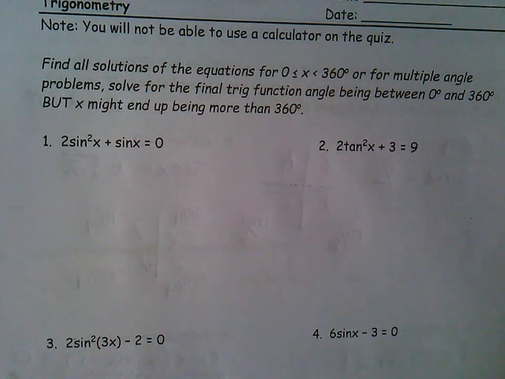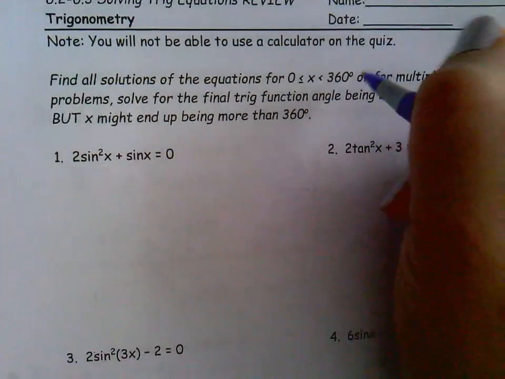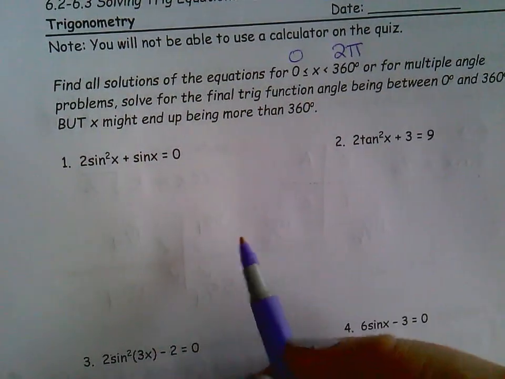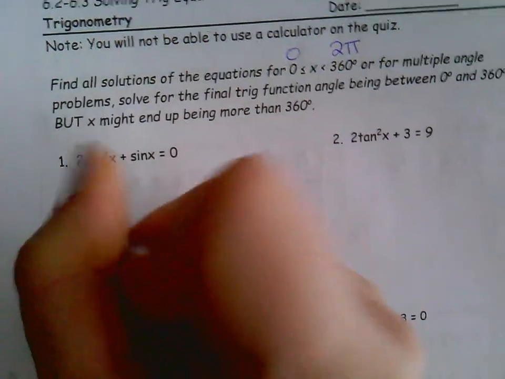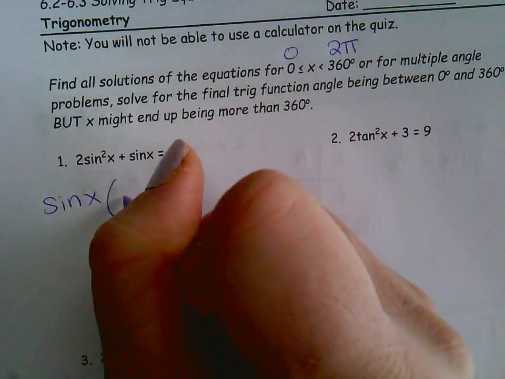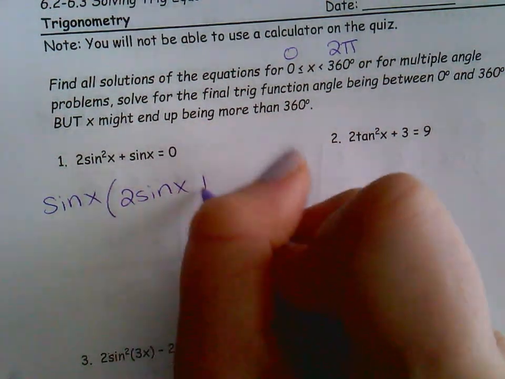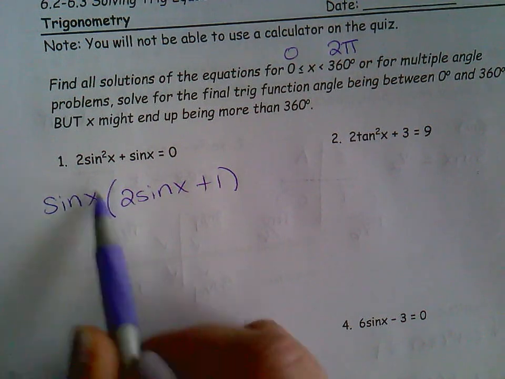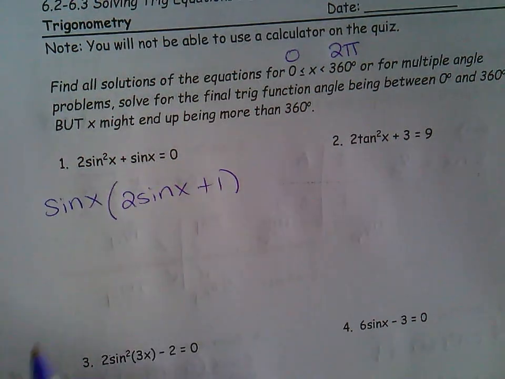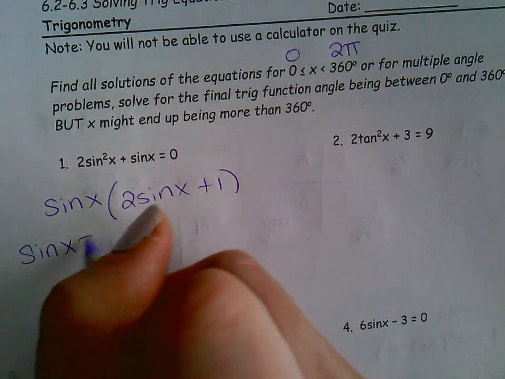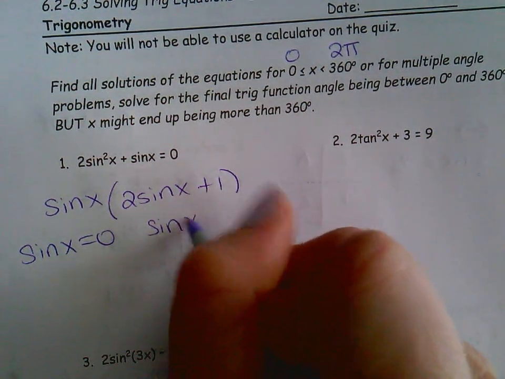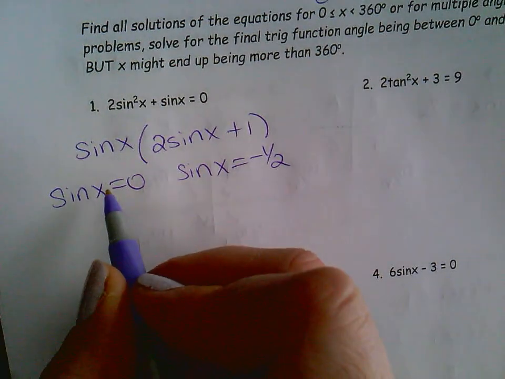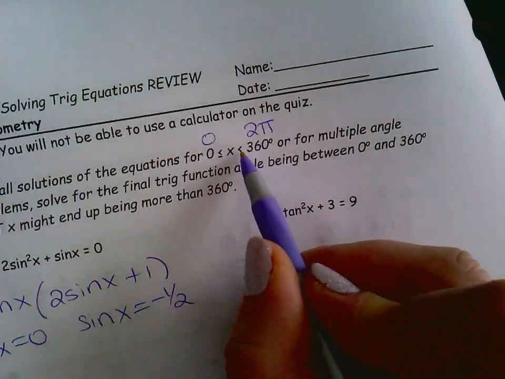All right, let's work through those answers. We're going to find it between 0 and 2 pi, working in radian mode. So number 1, you should have recognized you could factor out the greatest common factor, and then you'd have sine of x as one of your zero product property factors, and then 2 sine of x plus 1. So where is the sine of x equal to 0, and where is the sine of x equal to negative 1/2? Sine is 0. Let's see, this is strictly less than 2 pi.